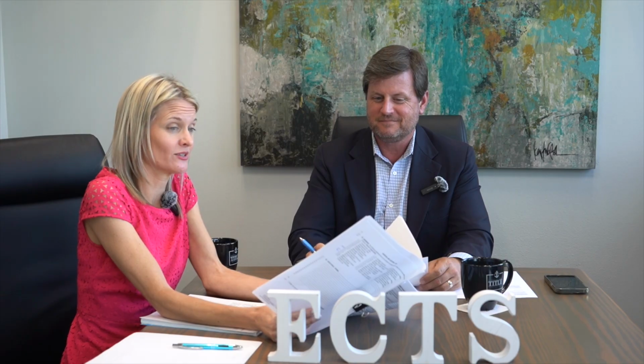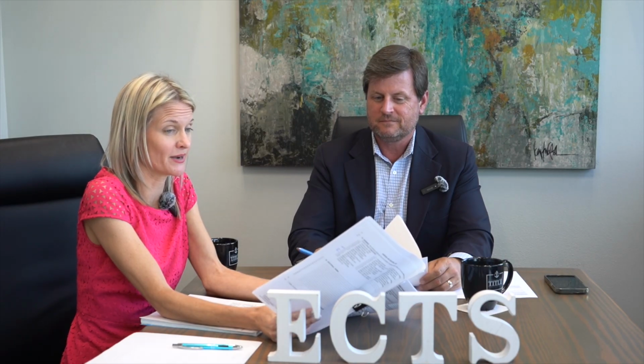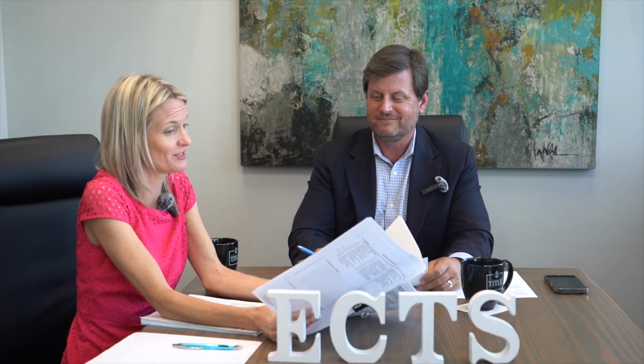Okay, so Rider I is the mold inspection. And I kind of love this part of the contract and the disclosures where it talks about mold. It says, mold is naturally occurring and may cause health risks or damage to property. If buyer is concerned or desires additional information regarding mold, buyer should contact an appropriate professional. So if buyer is concerned about mold and they want a mold inspection, they should use the mold inspection rider.